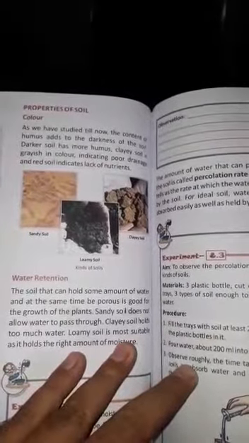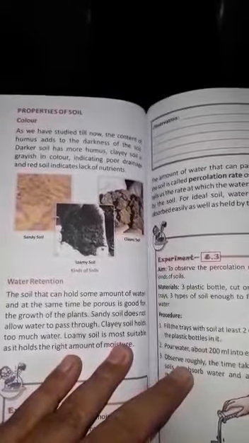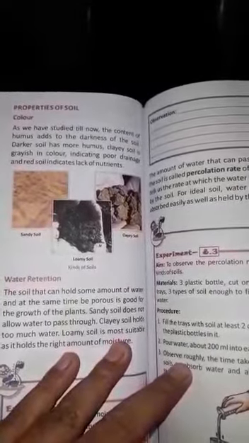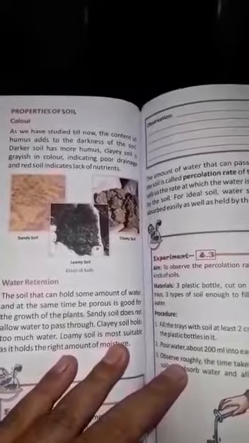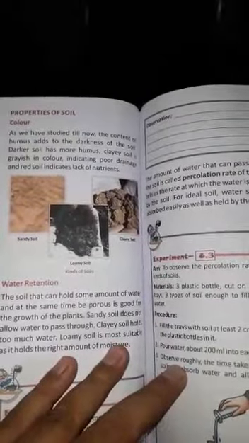Now the properties of soil. The first is color. The content of humus adds to the darkness of the soil. The darker the soil, the more humus it has. Clayey soil is grayish in color, indicating poor drainage, and red soil indicates lack of nutrients.